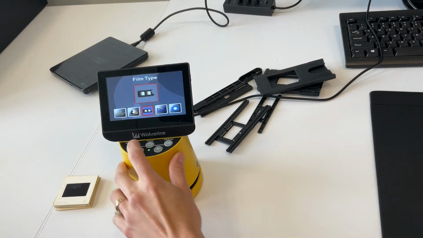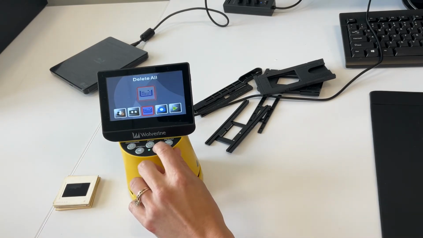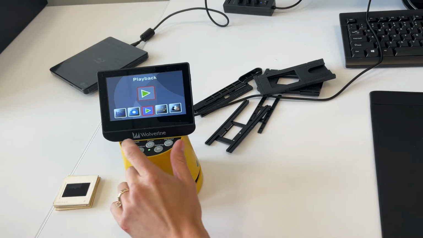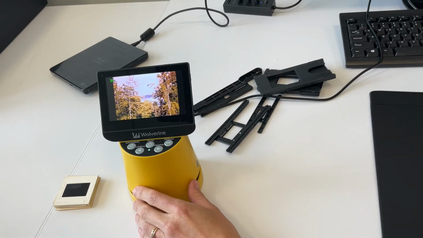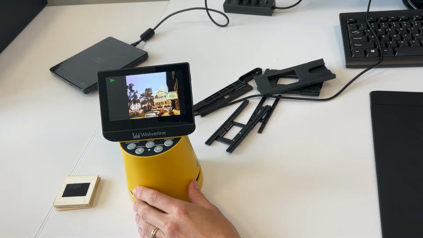From the home screen, toggle using the arrows to the playback screen and click OK, Enter. The F2D Titan will display your saved images as a slideshow. To pause the slideshow, press OK, Enter.